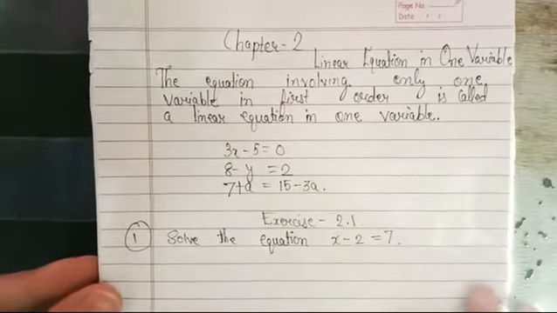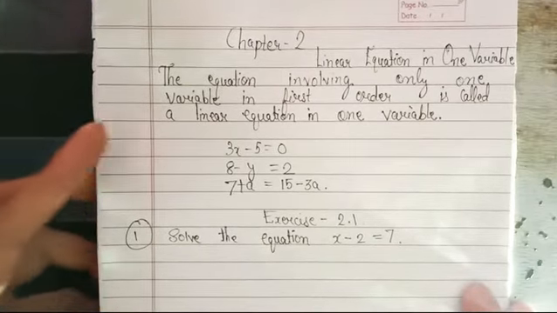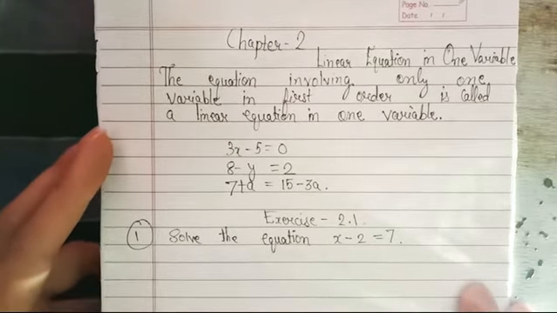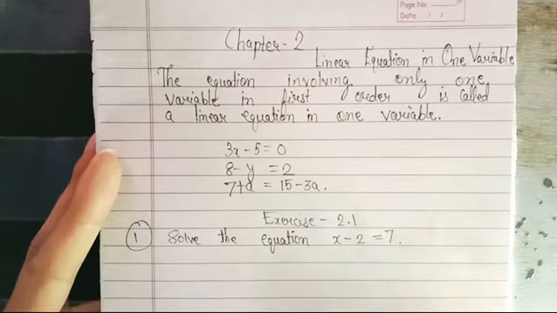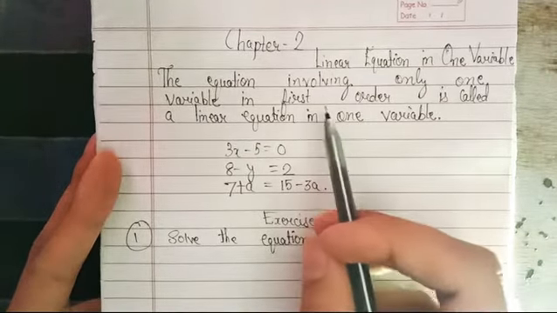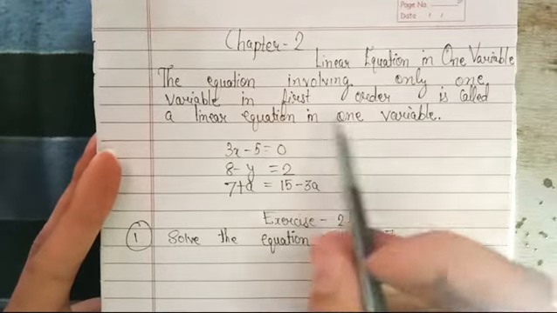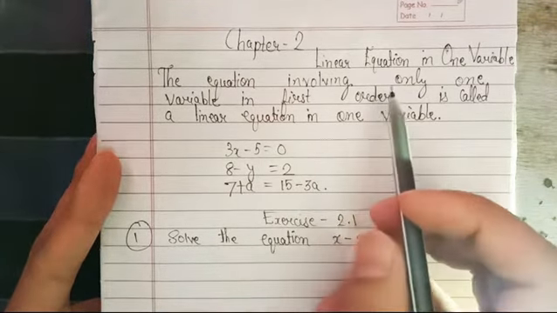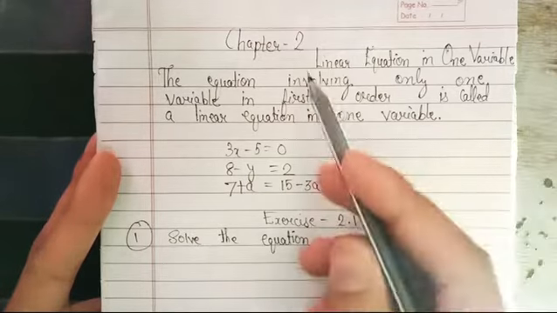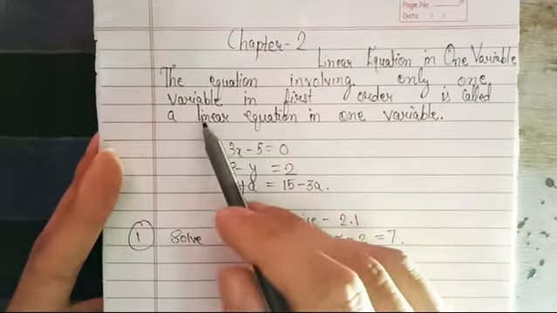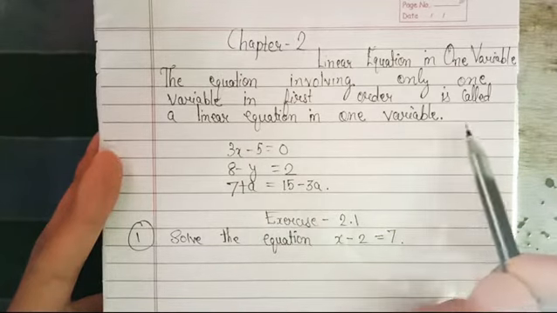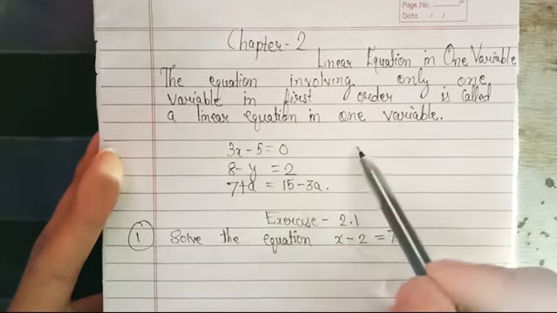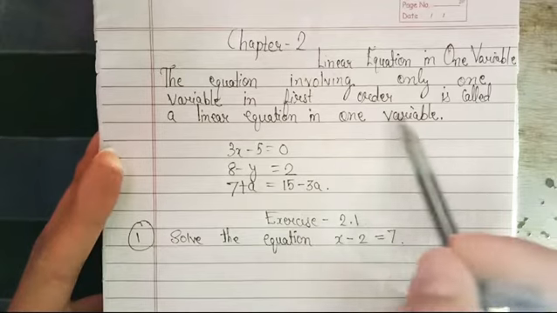Today we will start chapter 2, linear equation in one variable. In order to understand this chapter, first of all we should be clear with the concept of what a linear equation in one variable means. The equation involving only one variable in first order is called a linear equation in one variable.